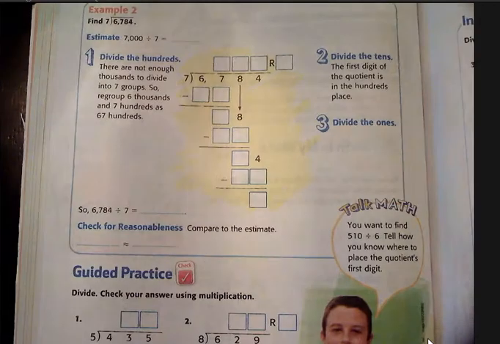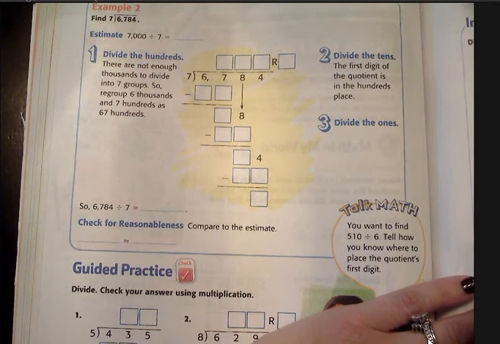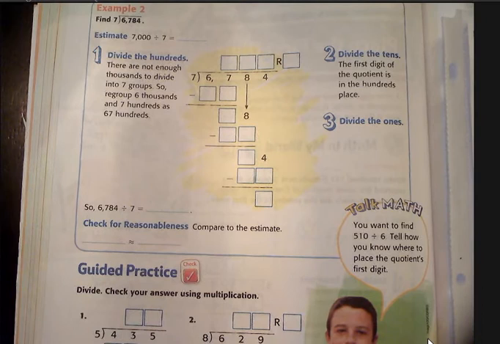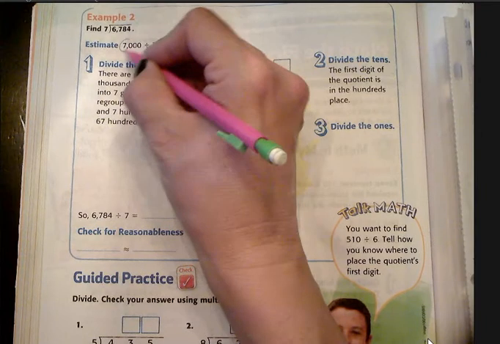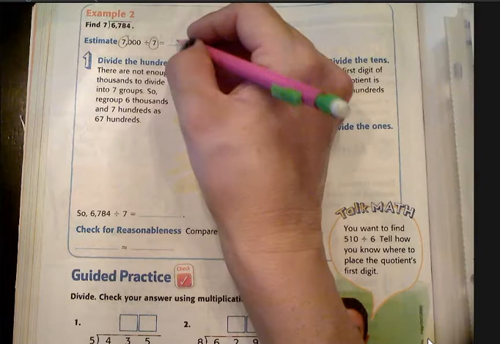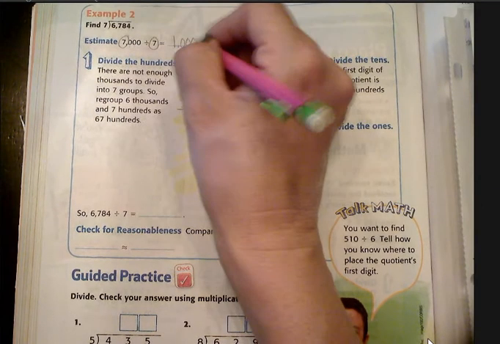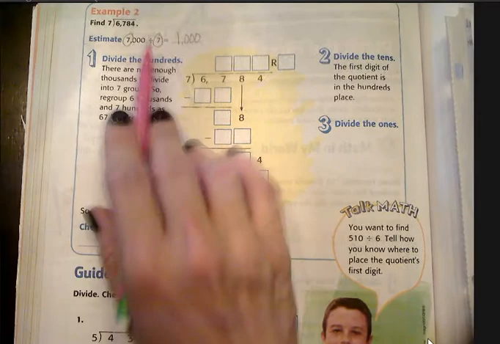Example 2 says to find 6,784 divided by 7. And it again has us do an estimate first. 7,000 divided by 7. We actually haven't done this. We're going to do this later in the week. But if we just do 7 divided by 7, anything divided by itself is 1. And now how many zeros do I have left? 1, 2, 3. Because 1,000 times 7 would be that. So we're going to do more of that later, but that's our good estimate.